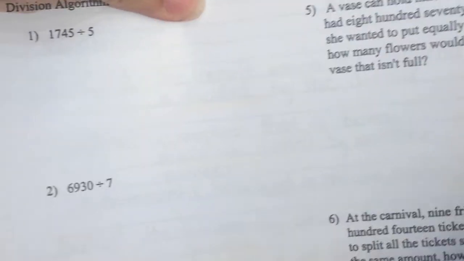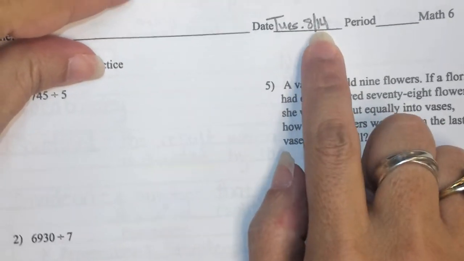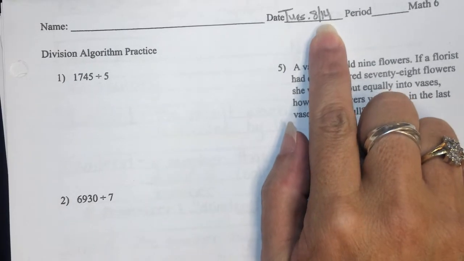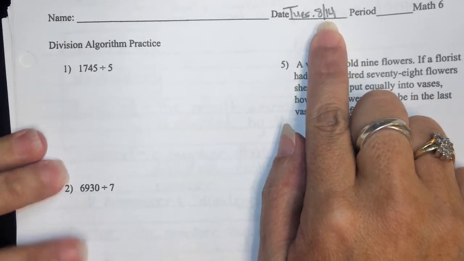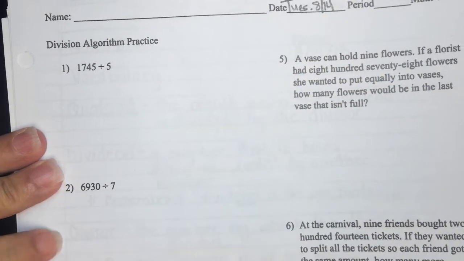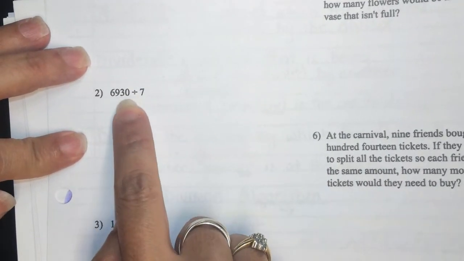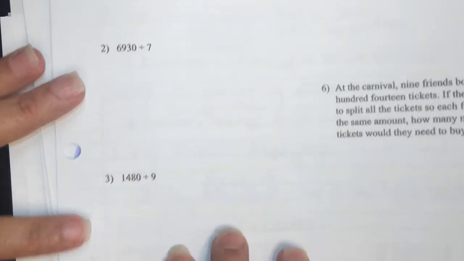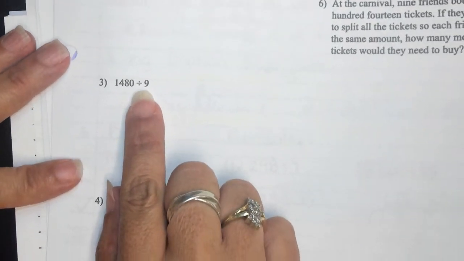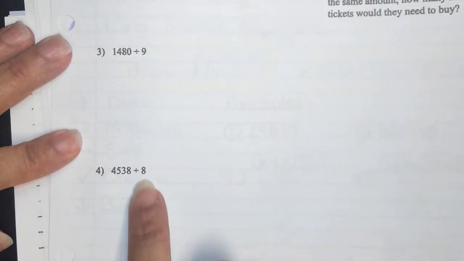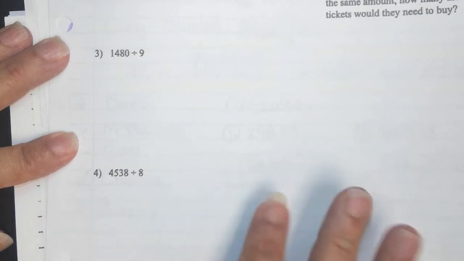Excuse all my pens. Okay. So this is the homework for tonight. It is on Tuesday. If you're at home and needing this, problem number 1, 2, 3, and there's 4. Okay.